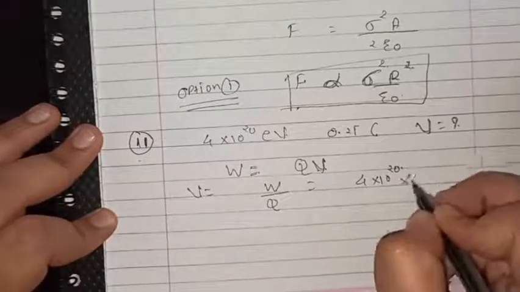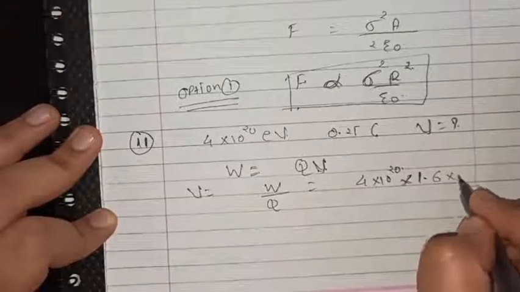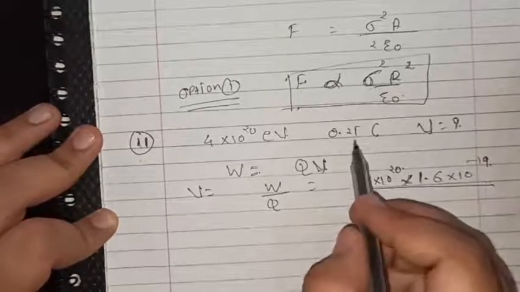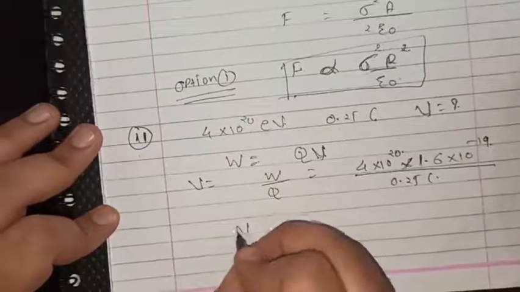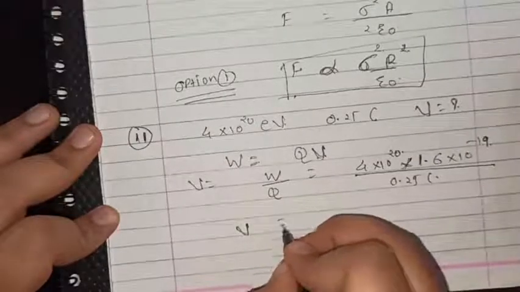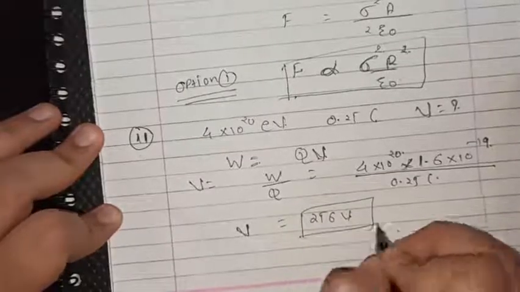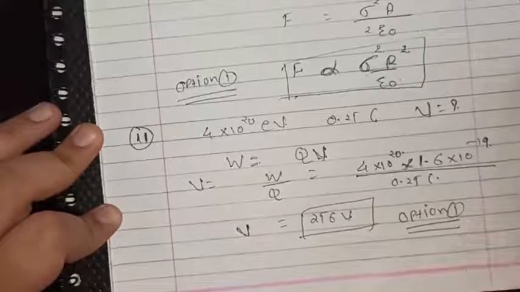So electron volt is converted into joule by multiplying it with 1.6 into 10 power minus 19, divided by the charge. Charge is 0.25 coulomb. Simplify this, we will get V equals 256 volt. So option 1 is the correct option.